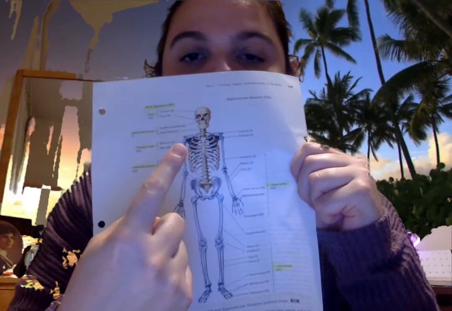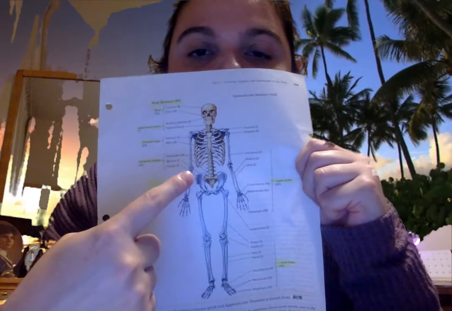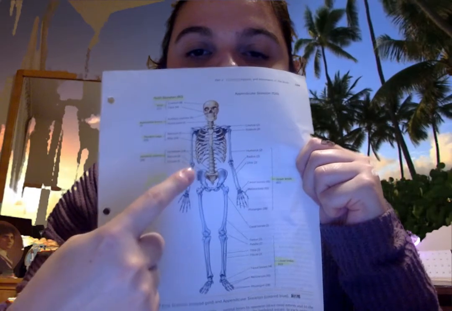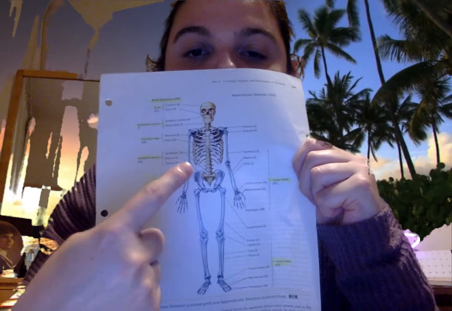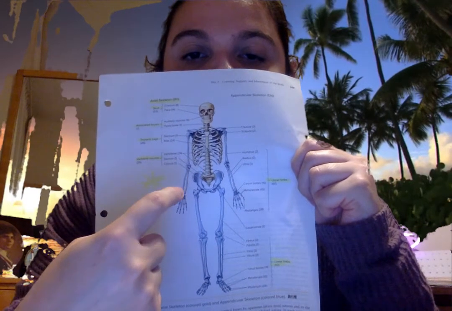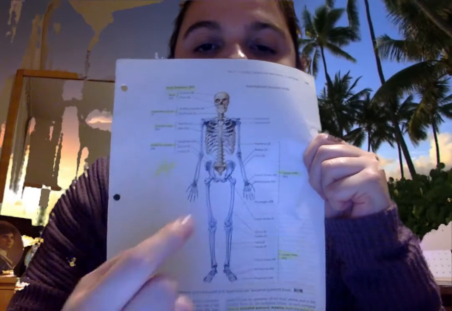Then moving on to your limbs, you've got your upper arm, which is your humerus, and then that further divides into your ulna and your radius. Your ulna is on the side of your pinky, and your radius is on the side of your thumb.